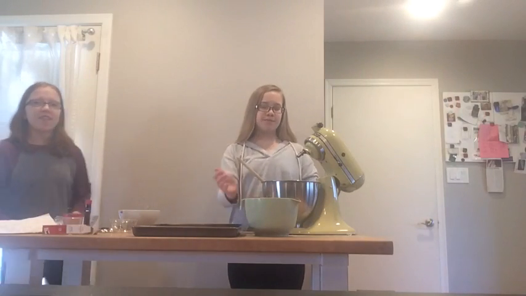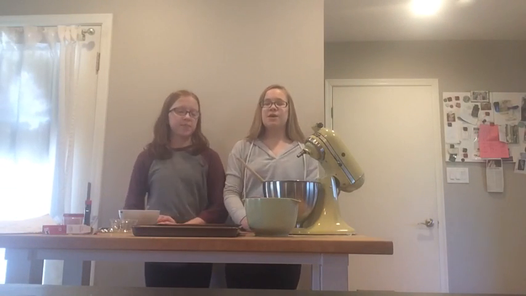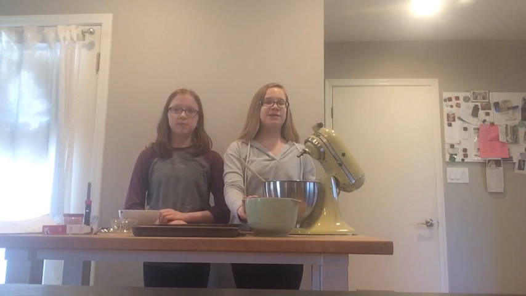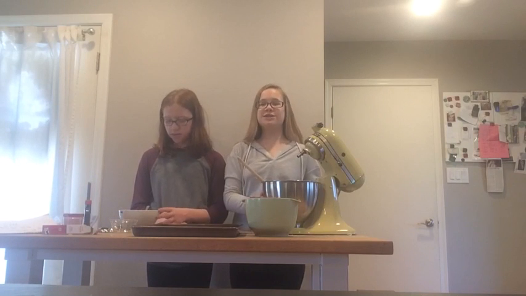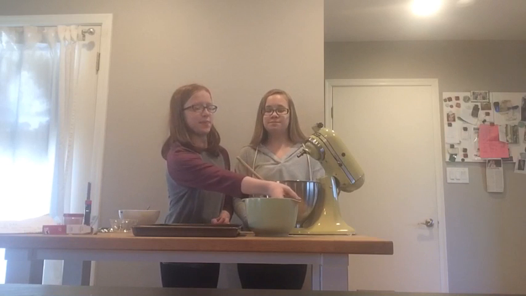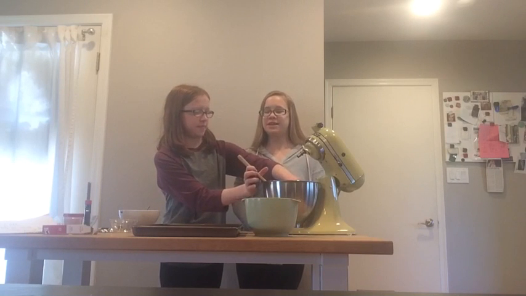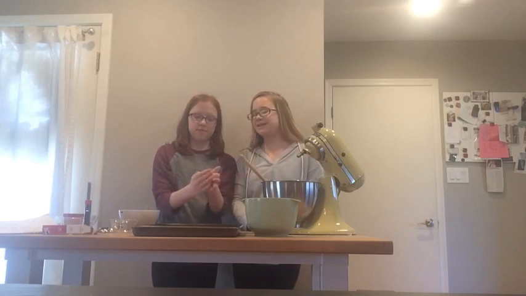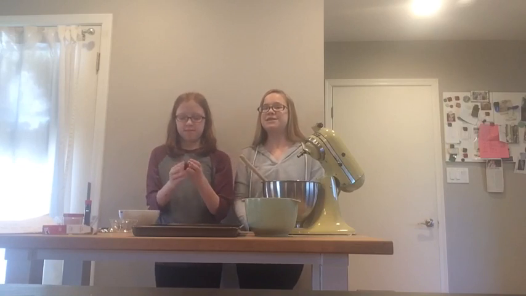Our finished brownie dough and our finished chocolate chip cookie dough. One of these mixtures, the brownie dough, is a homogeneous mixture, and our chocolate chip cookie dough is a heterogeneous mixture. Now we're going to take a little bit of each and combine them together to make our cookies. This is turning them into a heterogeneous mixture.